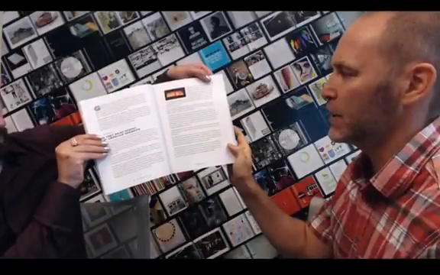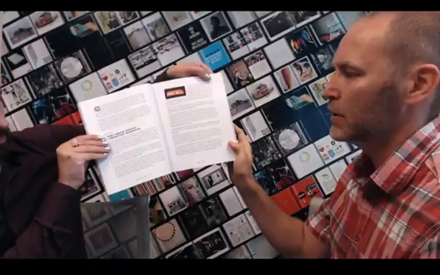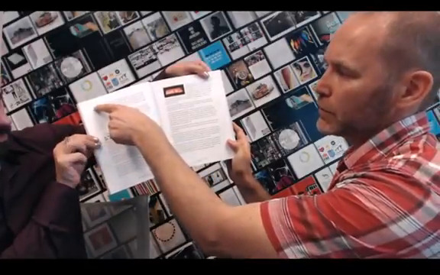Let's see. Here, I can hold the book and you can point to stuff. Yeah, perfect. So now we're into chapter 1, and then we get into the body text. Oftentimes in a chapter we'll have what's called a drop cap.